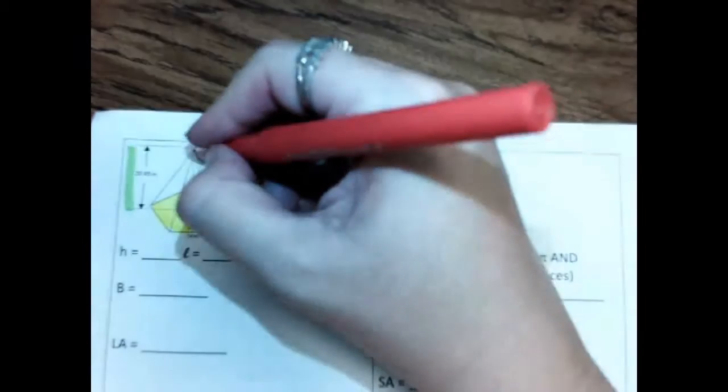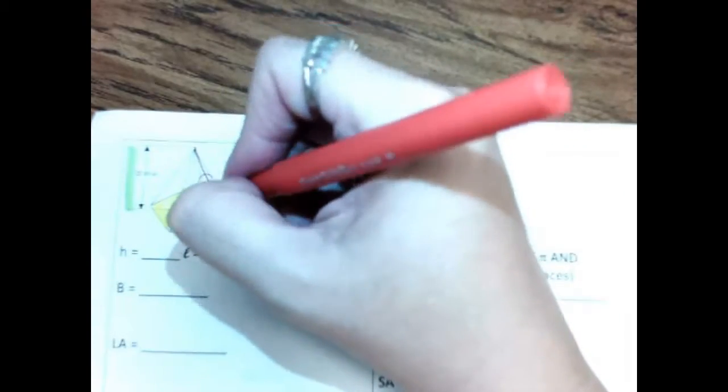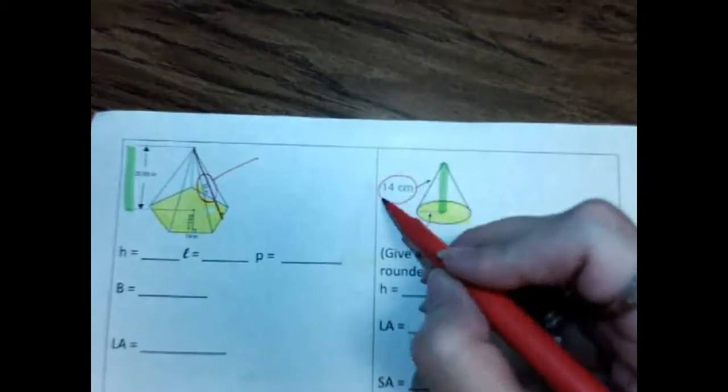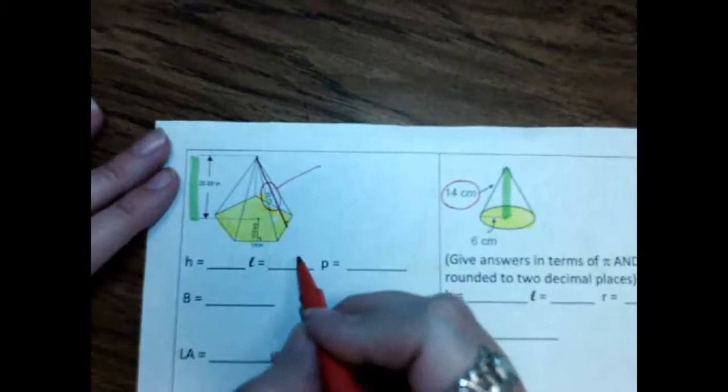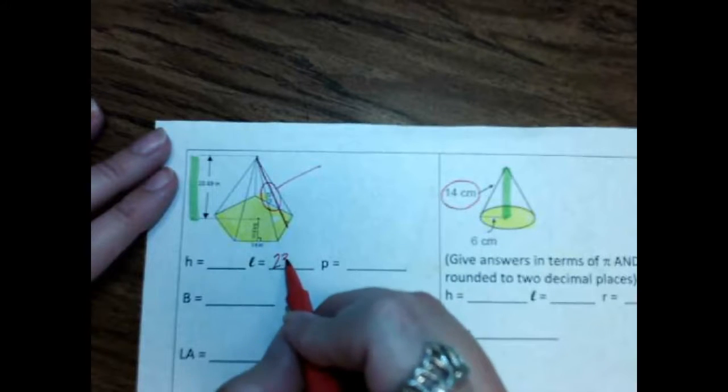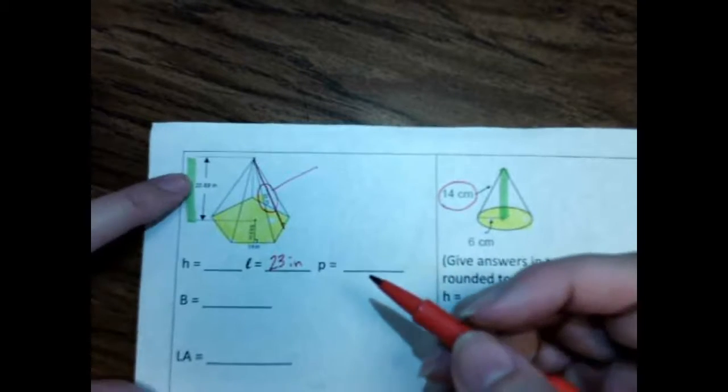And in this case, our height would be right here in the middle, but I don't have that. I did on both of these give you also the slant height. Here's the slant height on this one, and here's the slant height on this one. So let's fill in what we know so far. I know the slant height on this one is 23 inches, and the height is this right here.